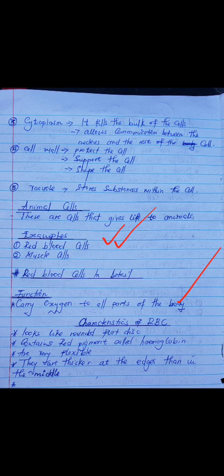Number 1, they look like a rounded flat disc. Let me show you. As you can see here, they look like a rounded flat disc.